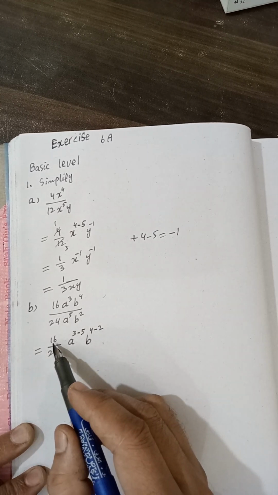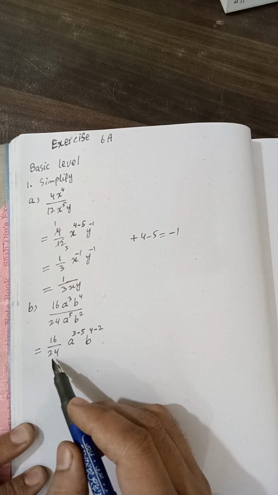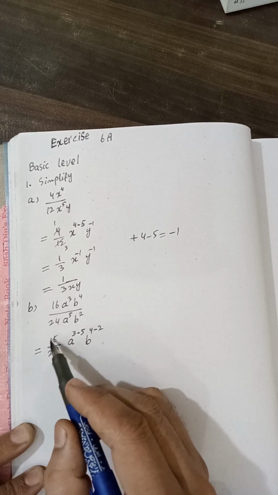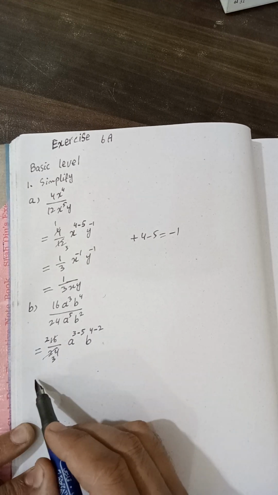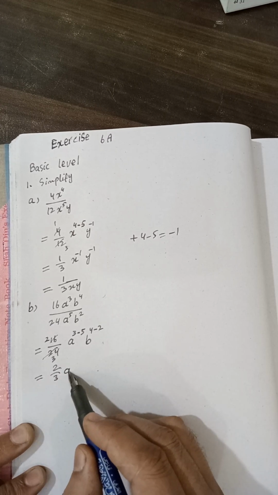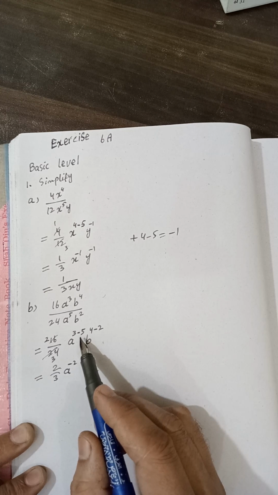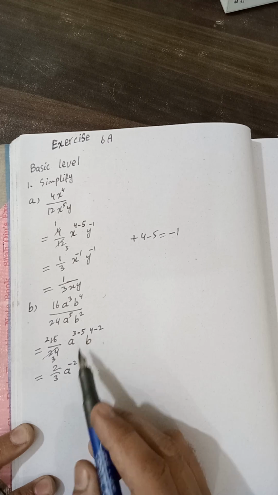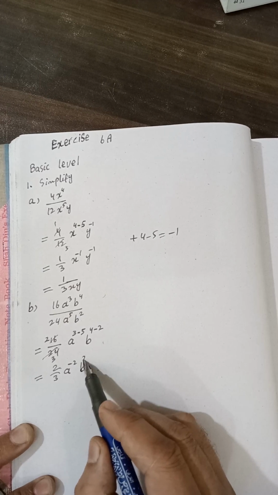So now divide it with the help of the biggest table. The biggest table that can divide 16 and 24 is 8. So 8 2s are 16 and 8 3s are 24. So the answer is 2 over 3, a raised to power minus 2, because when you subtract 3 from 5, the answer is minus 2. Answer is 2, and you write the sign of the bigger term. And for b, 4 minus 2, the answer is 2 here.